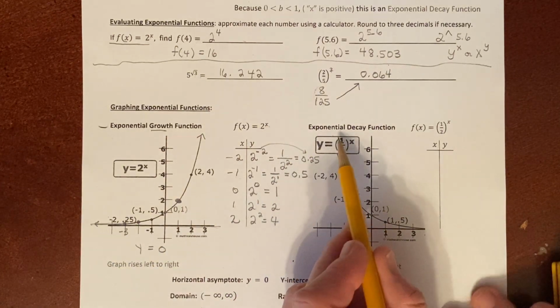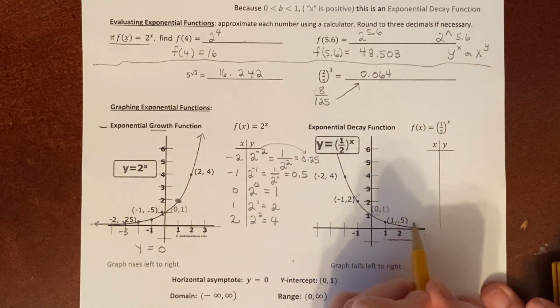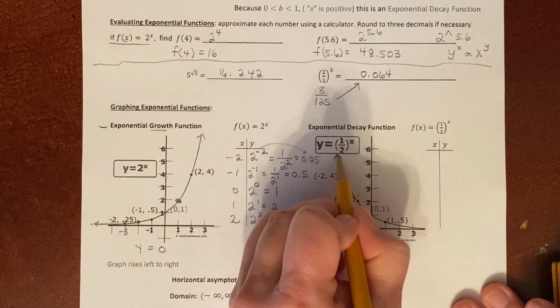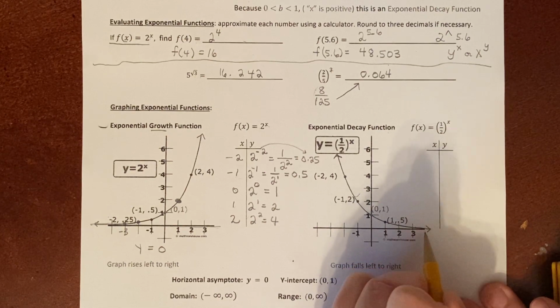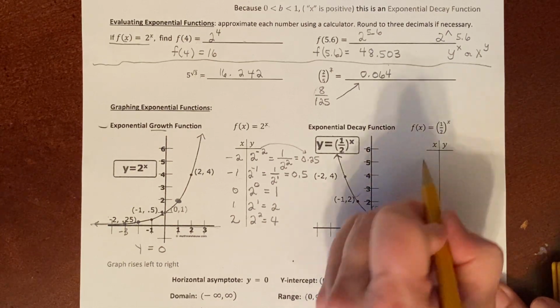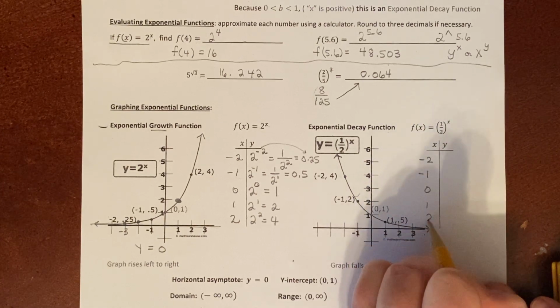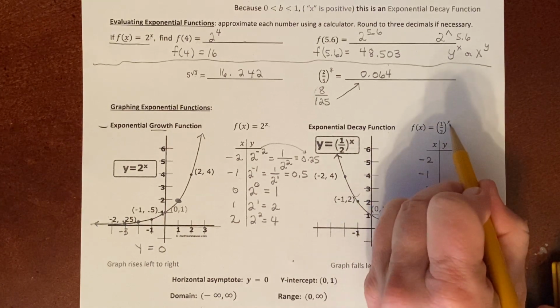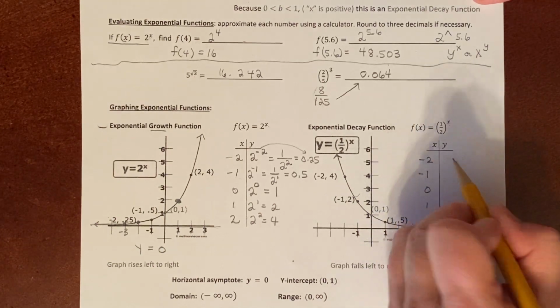Okay, let's take a look at the exponential decay. Same situation. Let's plot some points to create this graph. Yes, this graph has already been created for us, but let's really dig in and see where this graph came from by looking at numerical values. Same x's. Now take turns evaluating this function for each of these different x's.